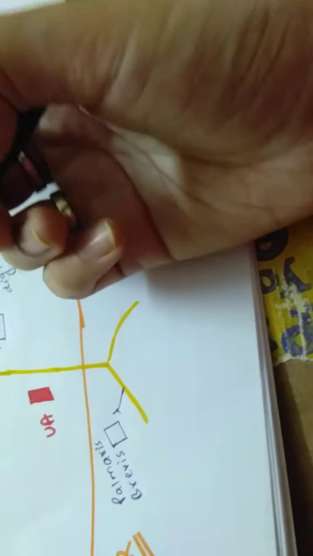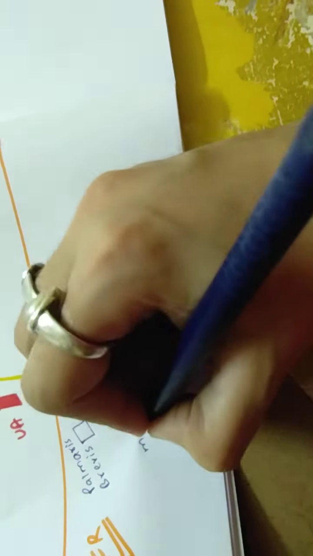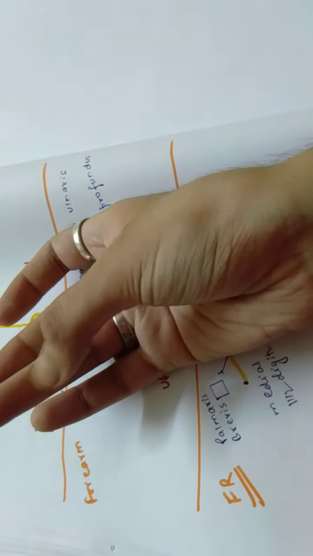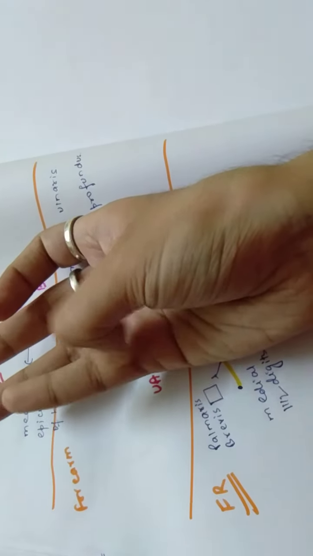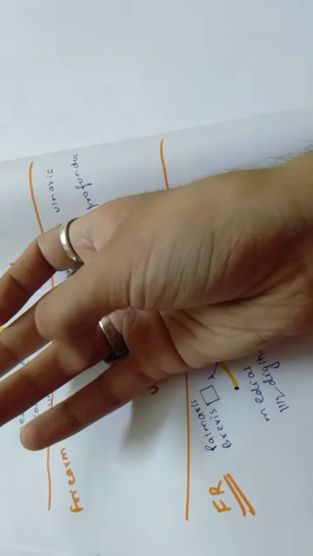It is palmaris brevis. Okay, and what else does it supply? It supplies the medial 1.5 digits. Means these two, half of this and this one, 1.5 of this. So medial 1.5 digits, right?